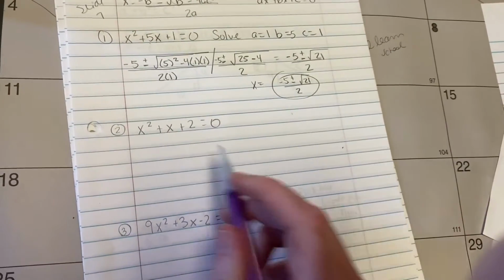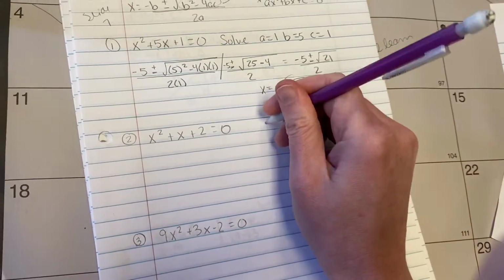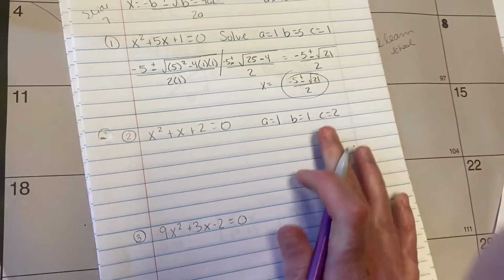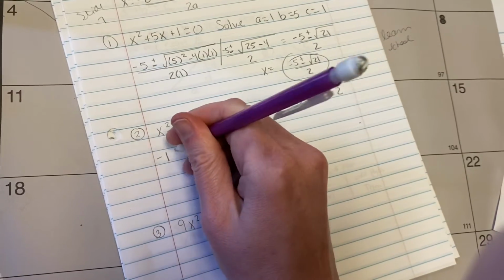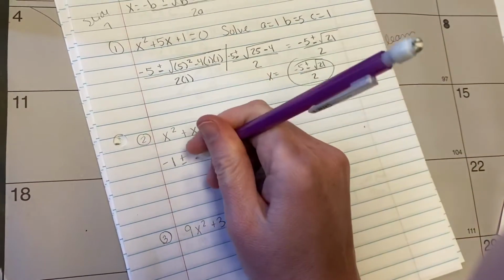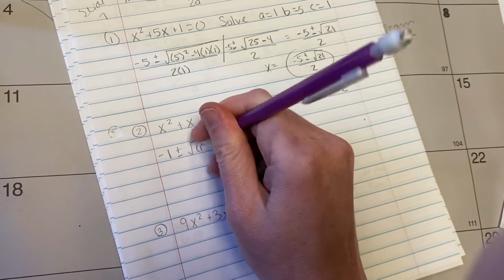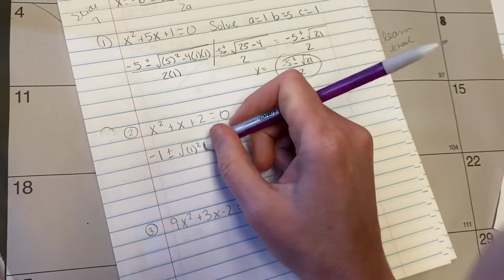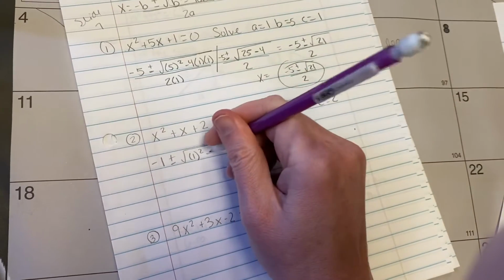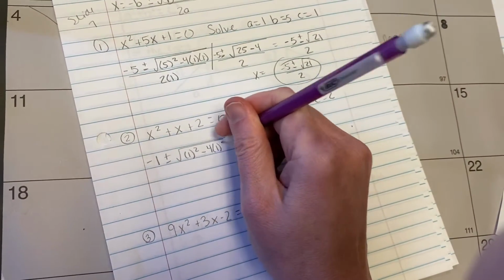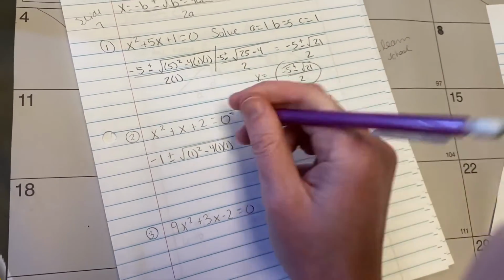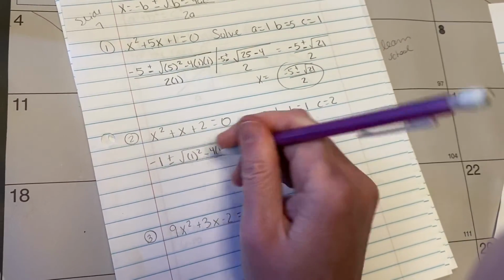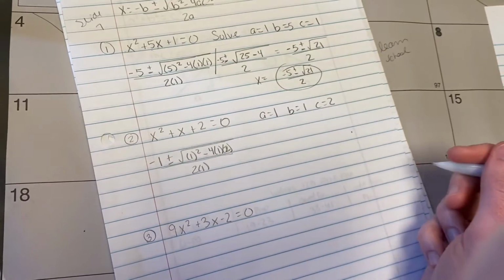Okay. On this one, a is 1, b is 1, c is 2. Negative b plus or minus the square root of 1 squared minus 4 times a times c, oops, c is 2, over 2 times 1.